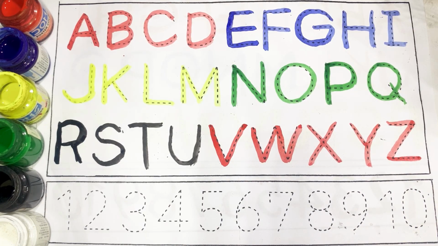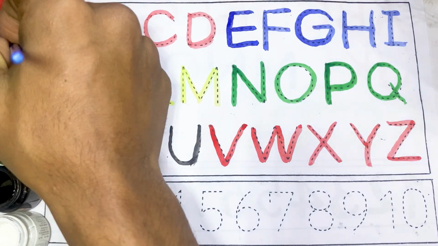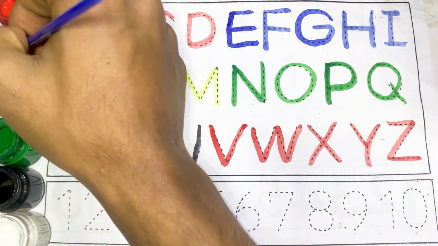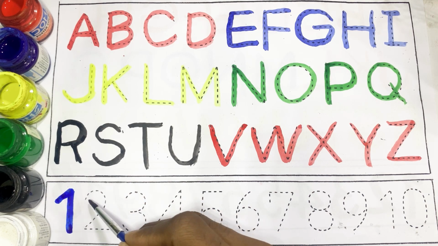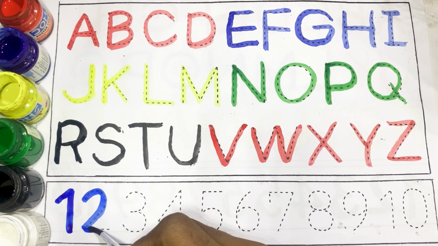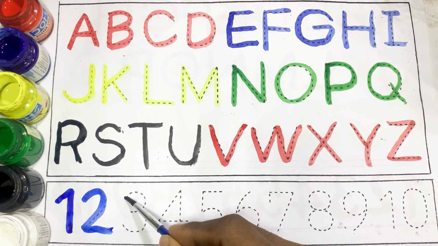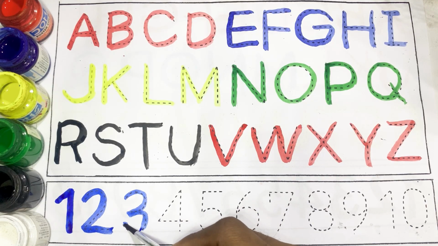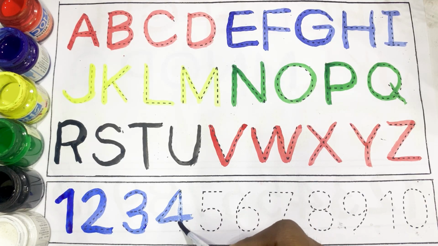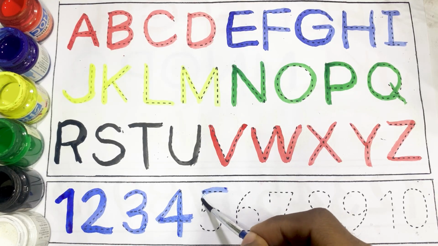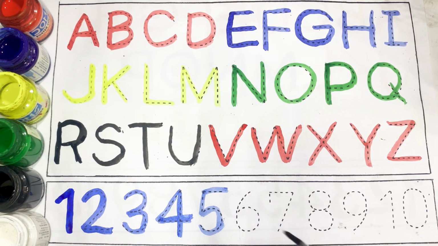Now numbers. First we draw 1 and use blue color. O-N-E, 1. 2. T-W-O, 2. 3. T-H-R-E-E, 3. 4. F-O-U-R, 4. 5. F-I-V-E, 5.